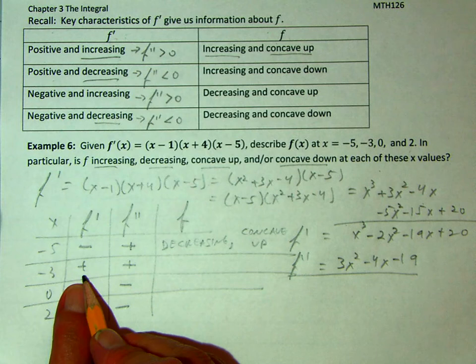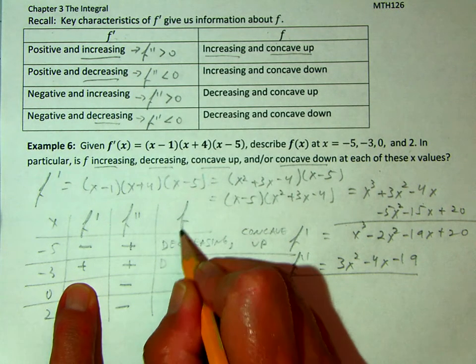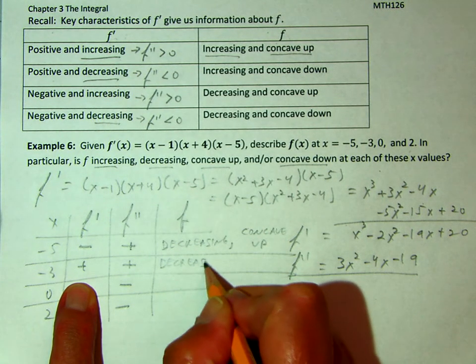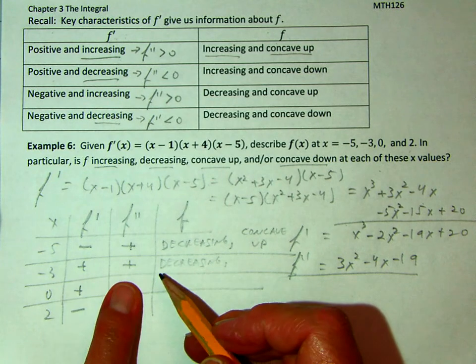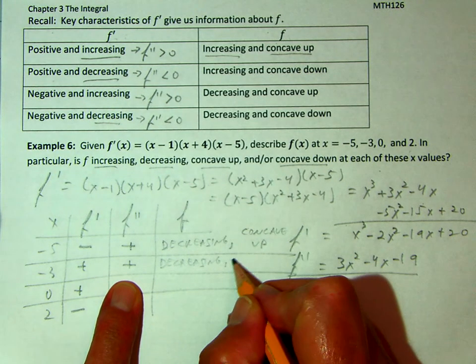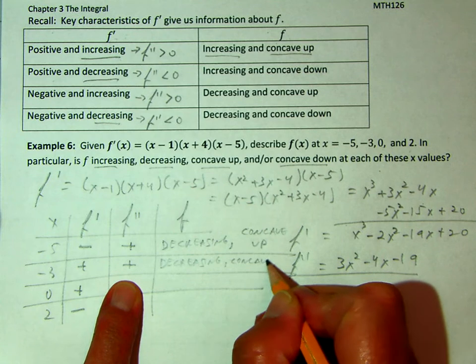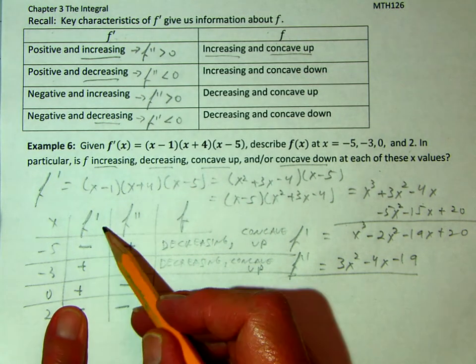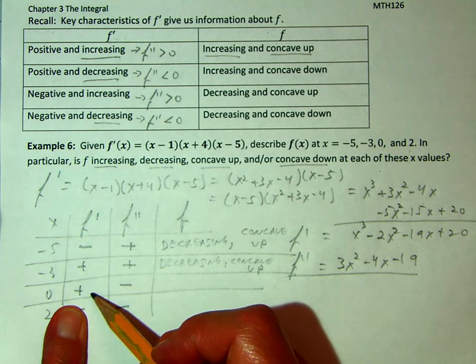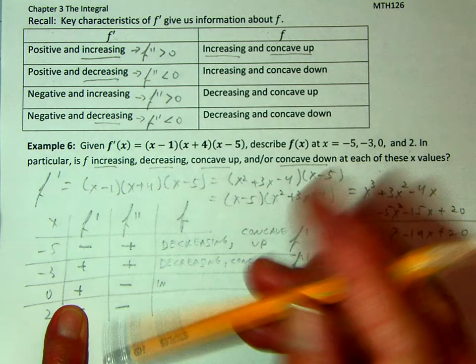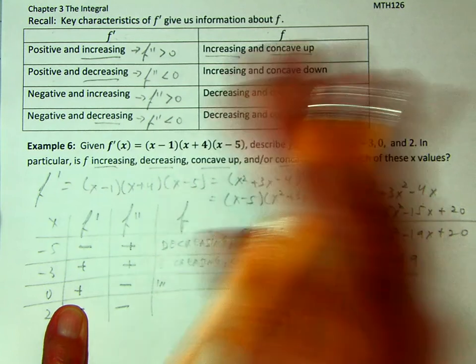If the first derivative is positive, the function itself is increasing. If the second derivative is positive, then the original function must be concave up. If the first derivative is positive, the function must be increasing.